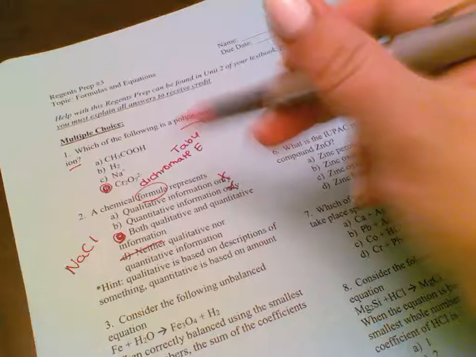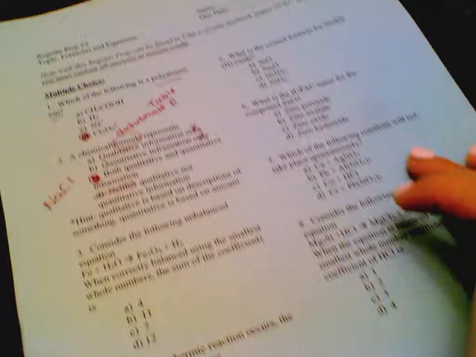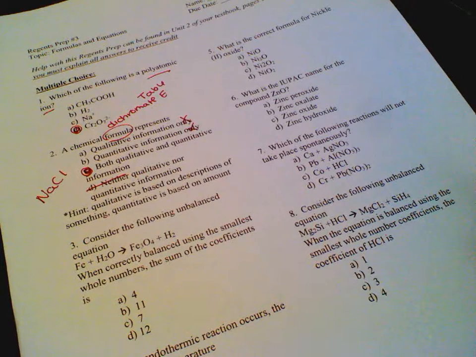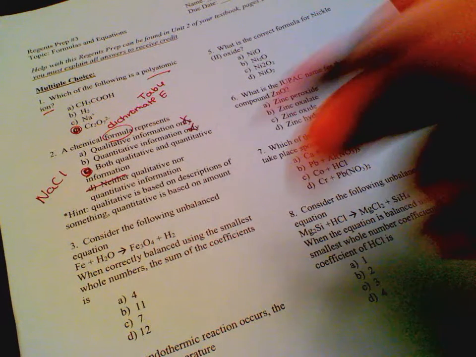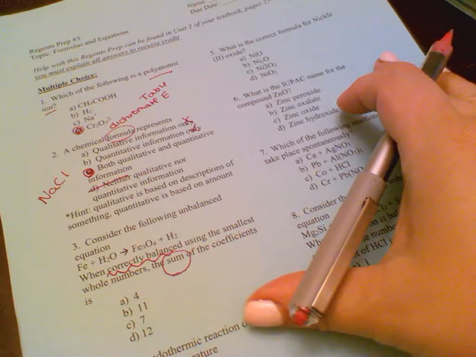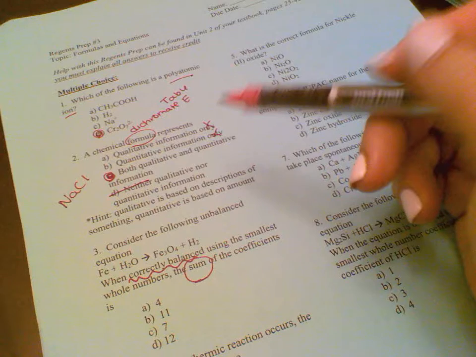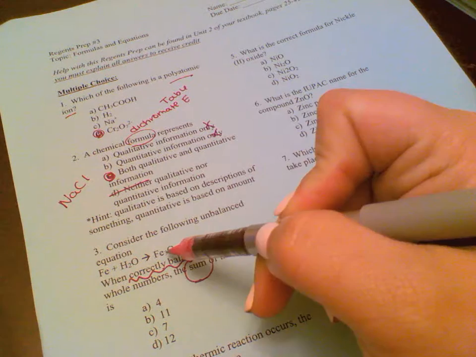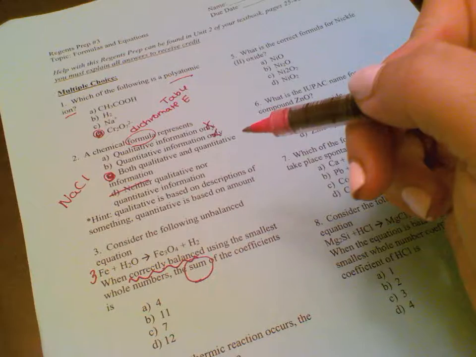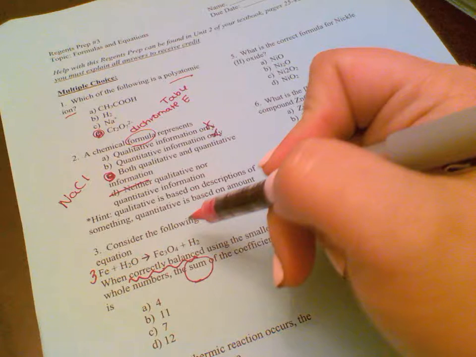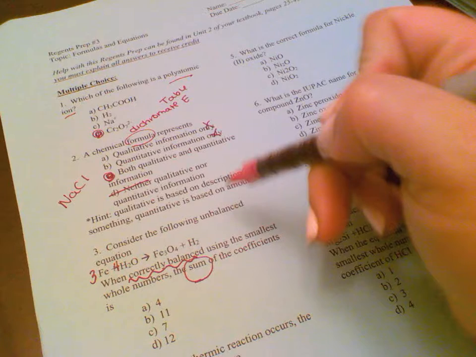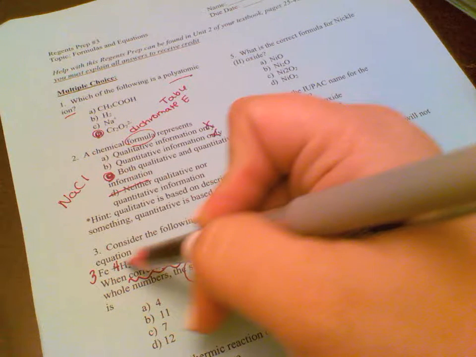Three, consider the following unbalanced equation. When correctly balanced using the smallest whole numbers, the sum of the coefficients is. So I'm going to focus that they want the sum, and I have to correctly balance it. So let's go through. I notice that I have 3 Fe's right here, and I only have 1, so I'm going to go ahead and put a 3 right here. Then I'm going to look and say, okay, let's balance my O's. So I have 4 here, 1 here. Let's put a 4. And then I have now 8 H's. So I want to make this 8 H's, and we're all balanced.